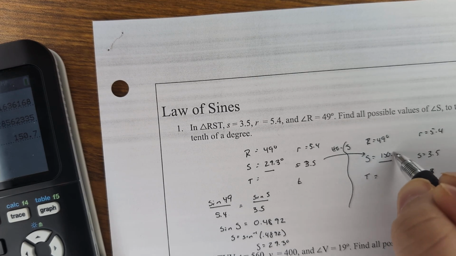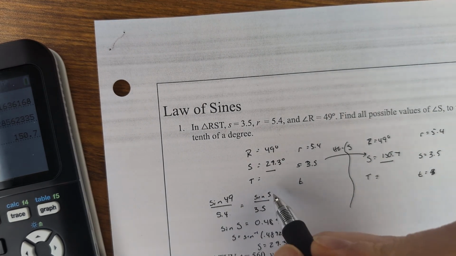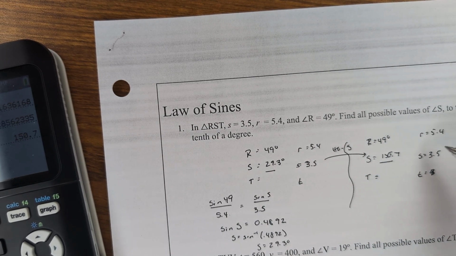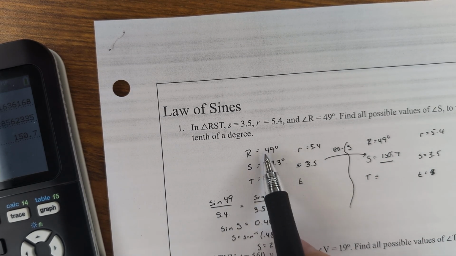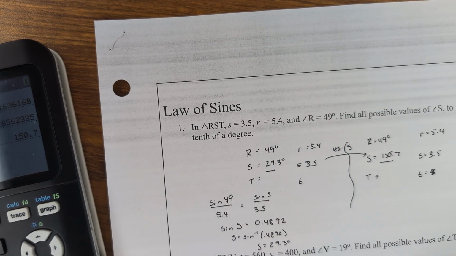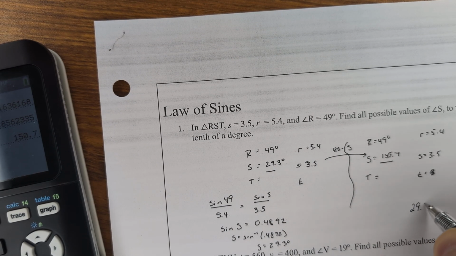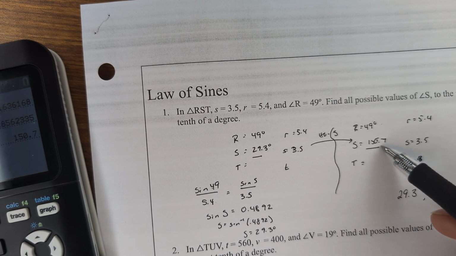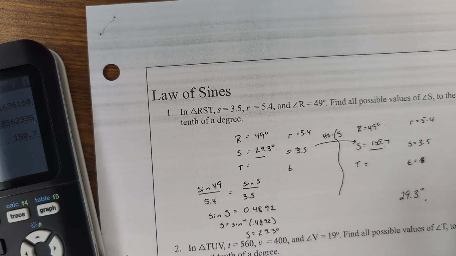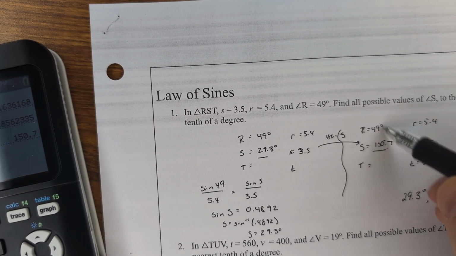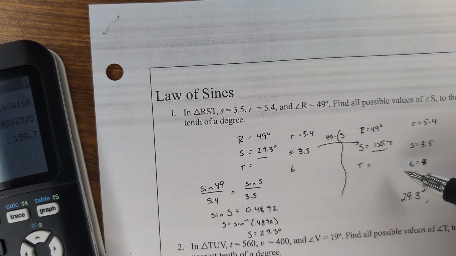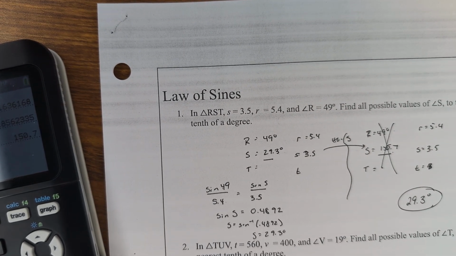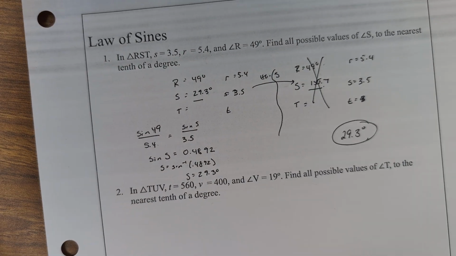So 150.7. Now to check: if the two angles we know add up to more than 180, the triangle actually can't form. Over here, 49 plus 29, that is definitely less than 180, so 29.3 is okay. Over here, 49 plus 150, that's like 199 degrees. So this triangle won't close because the angles are too large. You can only have 180 degrees in the triangle. So this triangle doesn't form, which means 29.3 is the only possible solution.